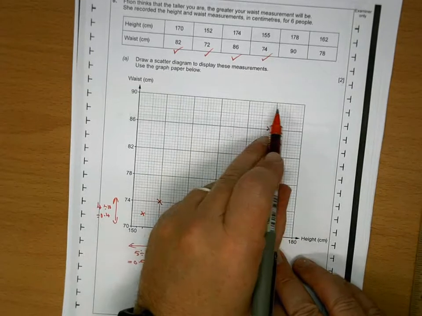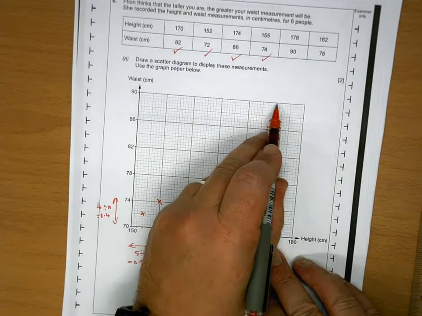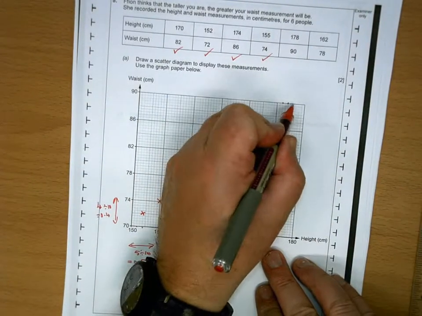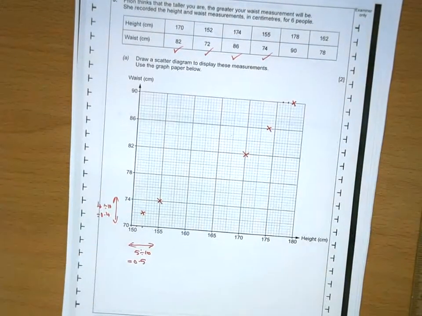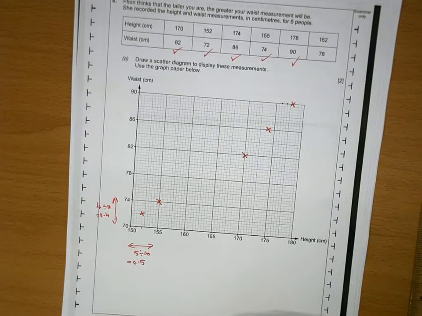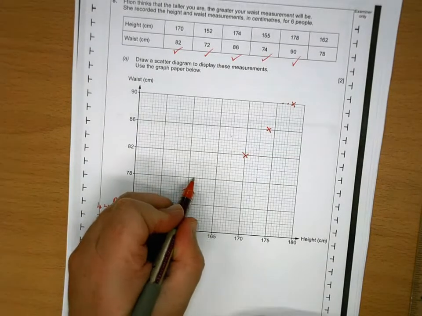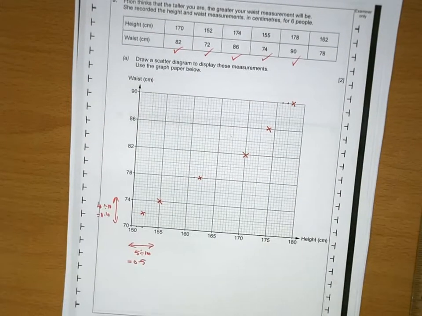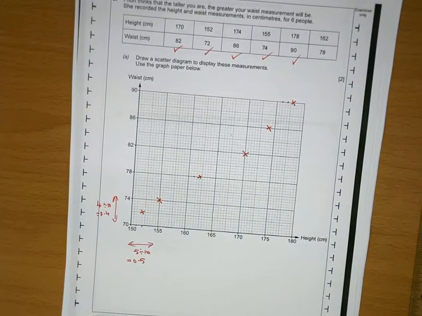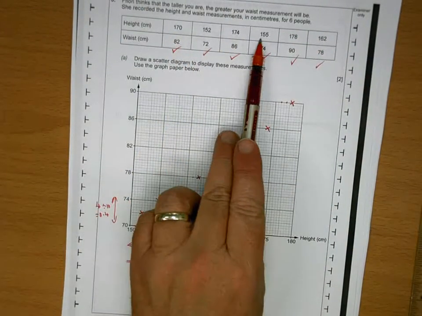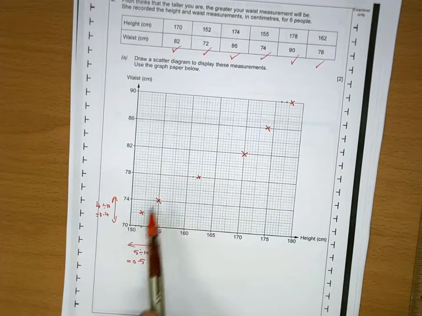So 175 is there. 2 squares over, 176, 177, 178. And finally 162 and 78. 160, 161, 162. So I've got 1, 2, 3, 4, 5, 6 sets of data, 1, 2, 3, 4, 5, 6 points.